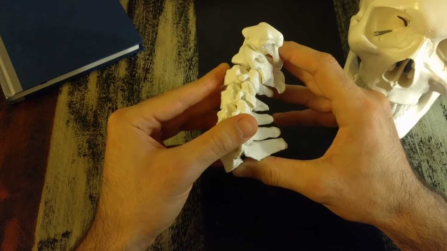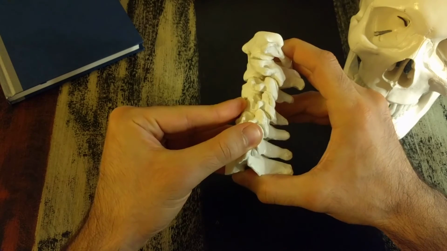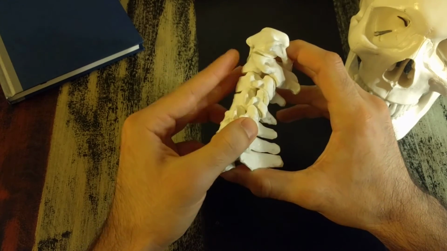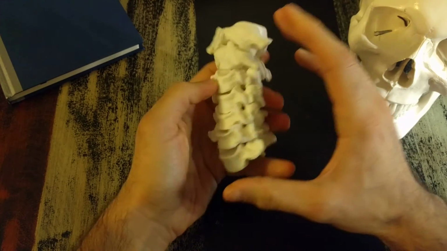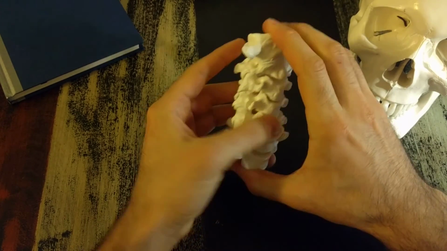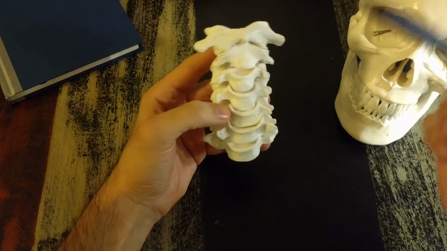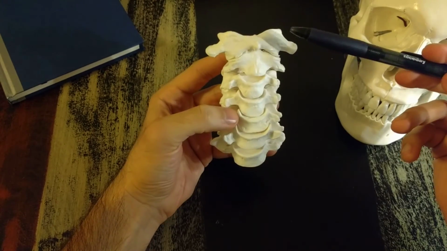So lordosis, kyphosis. But try to realize that this is just a simple model and it's not the easiest one to manipulate around. So shall we start from top to bottom?